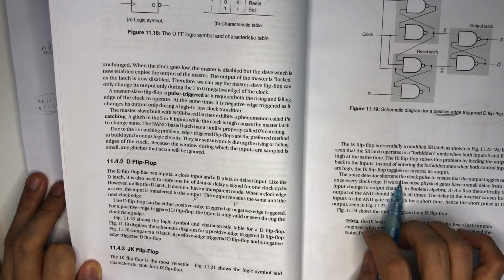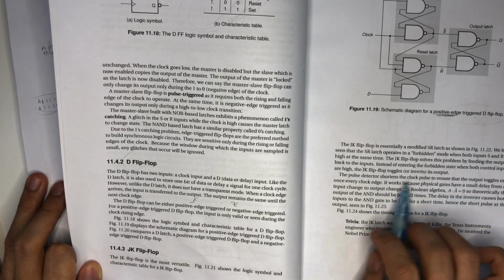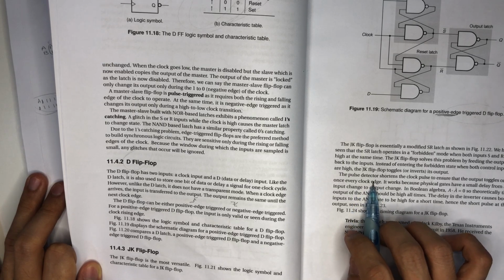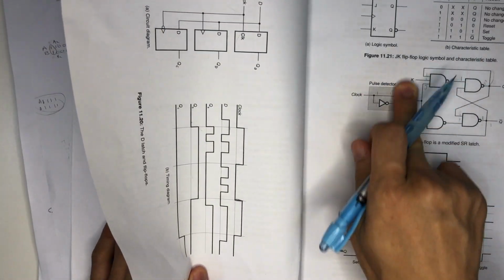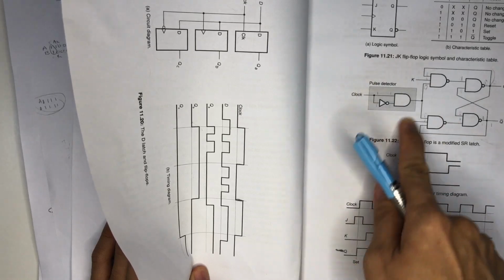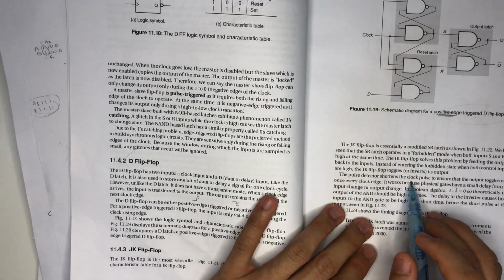The pulse detector shortens the clock pulse to ensure that the output toggles only once every clock edge. That's why we have the pulse detector shorten the clock pulse. So if a question asks you why we have the pulse detector here, you should be able to see the answer. It is to shorten the clock pulse.